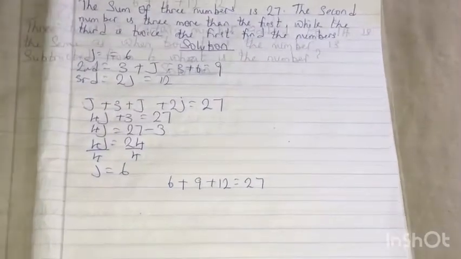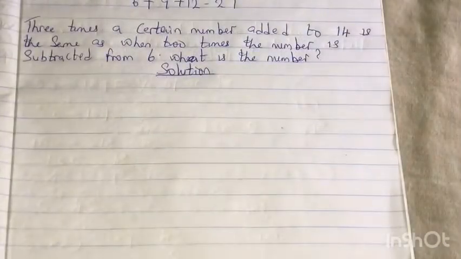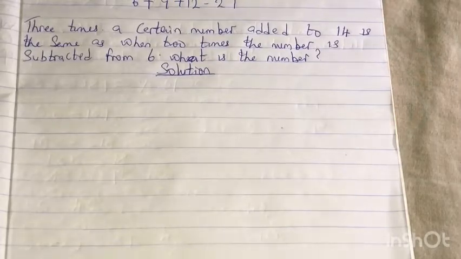Alright guys, this is the last question for today, and it says 3 times a certain number added to 14 is the same as when 2 times the number is subtracted from 6. What is the number? You can press pause and give it a try before continuing watching the video. You can give this a try.